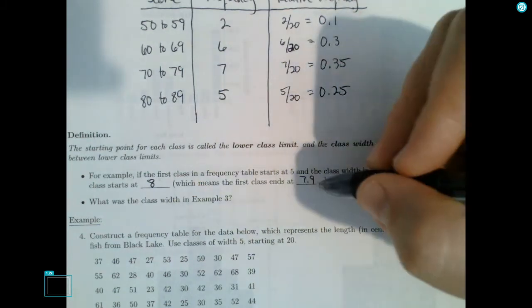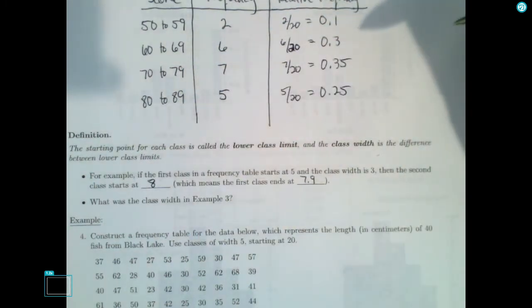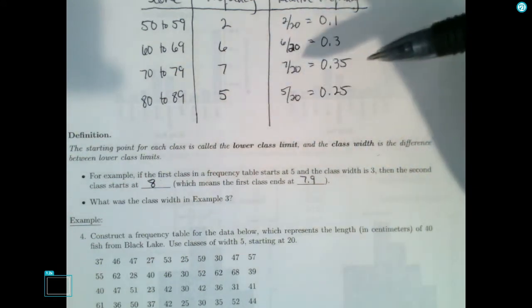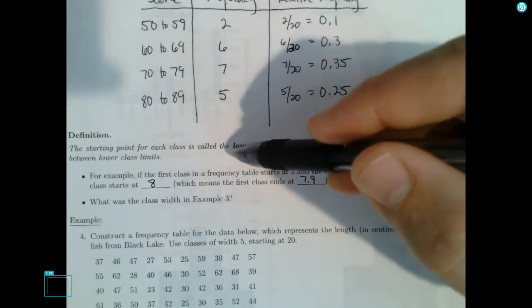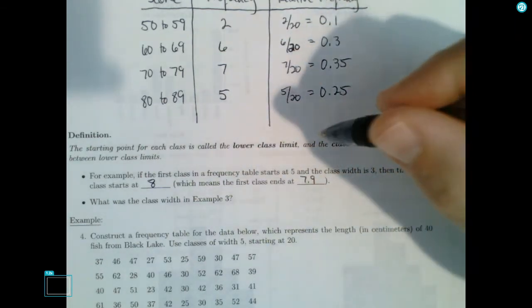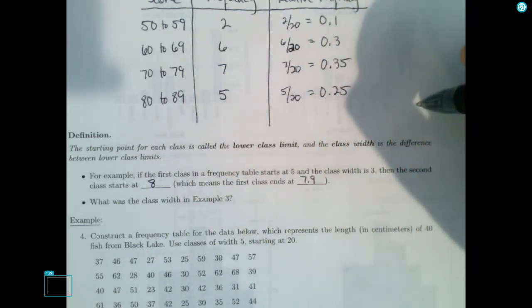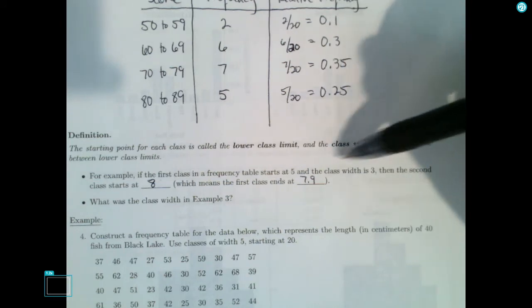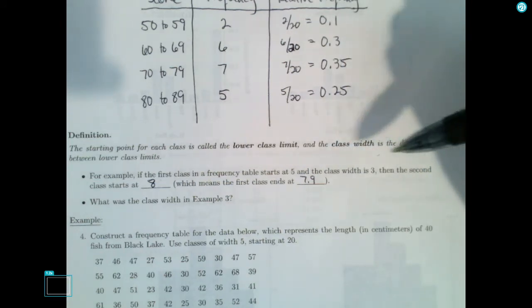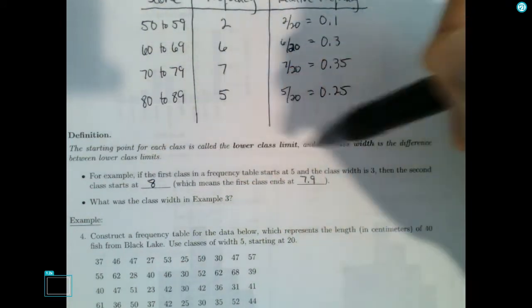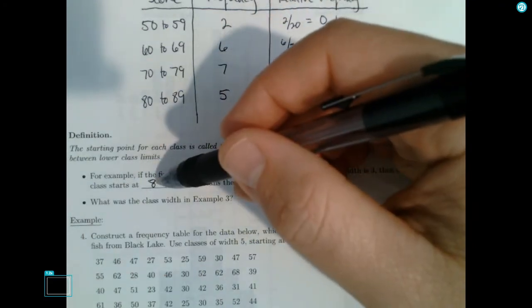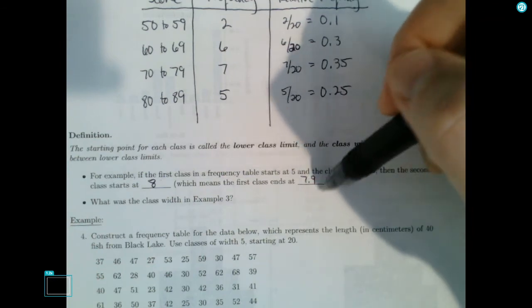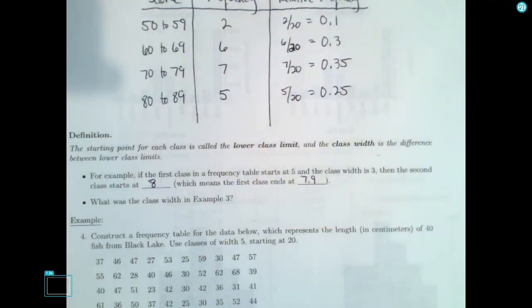Okay, so that's something that throws students off a lot. When they're making their frequency tables, they think, oh, the class width is 3, so the lower class limit should be 5, so the first class should go all the way from 5 to 8 because the class width is 3, right? But that's not the way the class width works. The class width is the difference between lower class limits. So if the first class starts at 5, then the second class has to start at 8, which means the first class has to stop at like 7.9 or 7.99 or something like that.